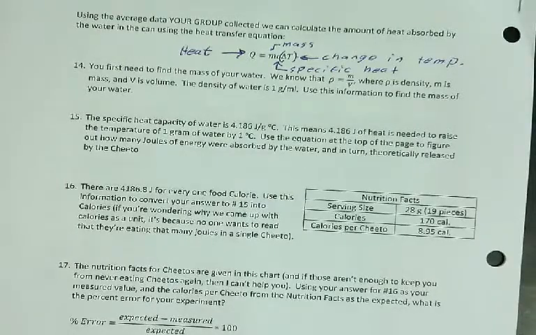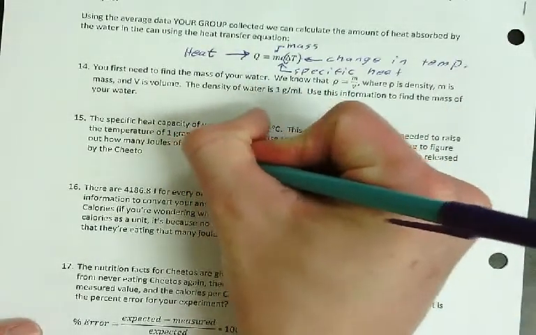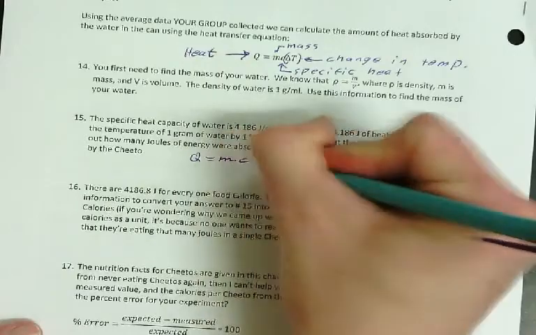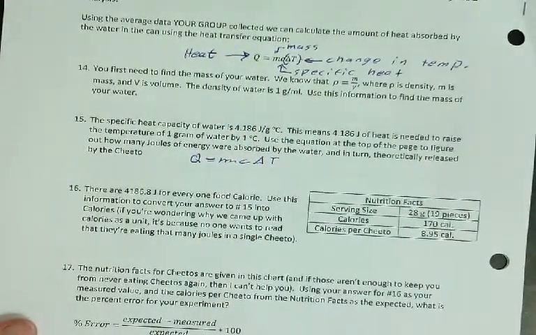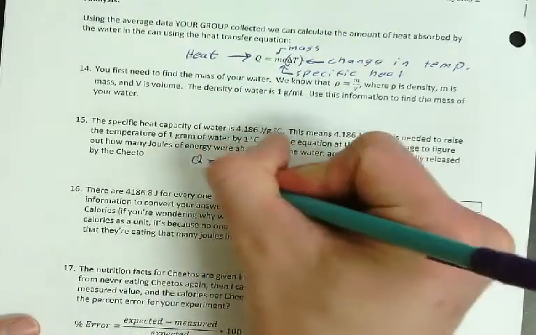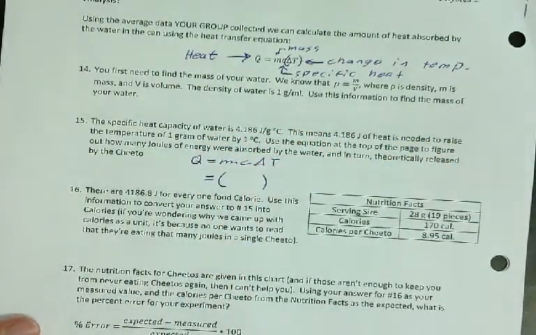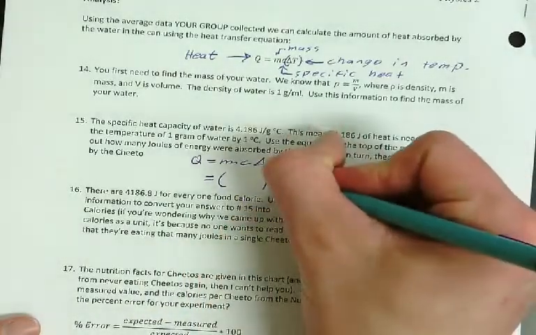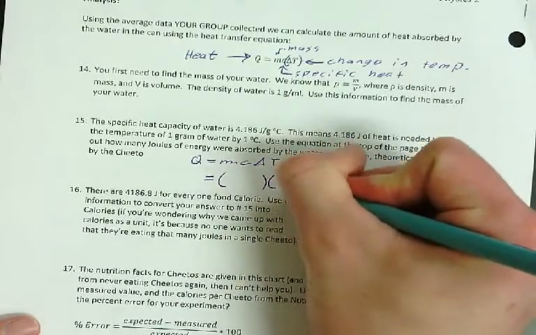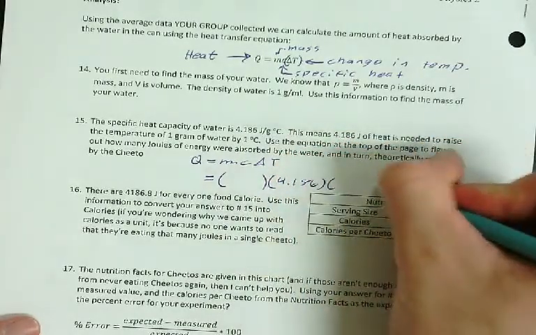So what you need to do is Q equals MC delta T. You're going to do it just for your own data. M is whatever your mass of water was, whether it's 100 or 180 or 200 or whatever. C is the same value for everybody, 4.186. And delta T is whatever your temperature change was.